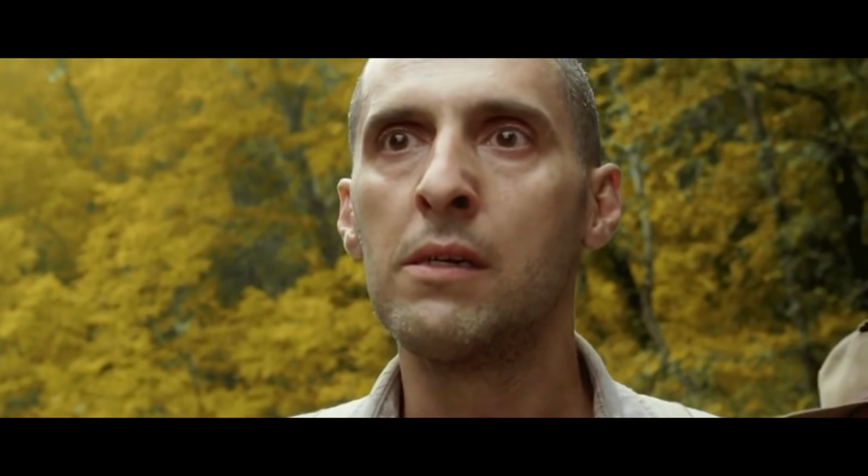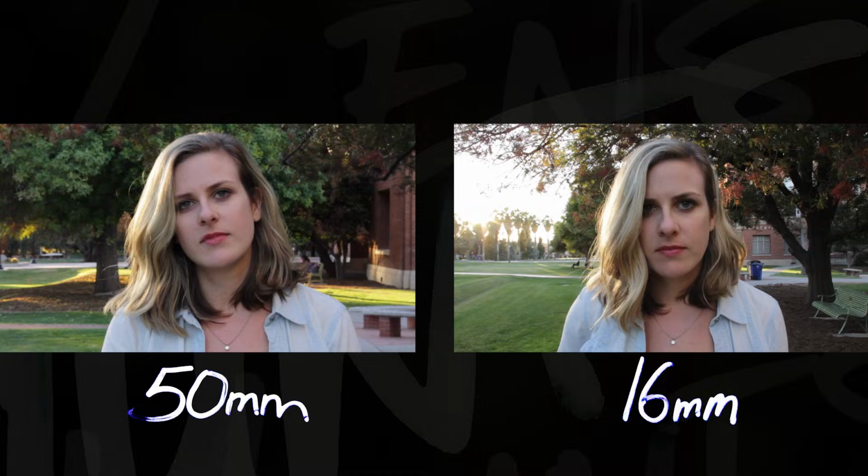But if you're filming a comedy, then you might want to move even closer and use a wide angle lens. Facial features get a bit more exaggerated, giving it a comedic effect. A great example of wide angle close-ups would be Oh Brother Where Art Thou by the Coen brothers. Both of these shots are close-ups, but they feel dramatically different from one another.